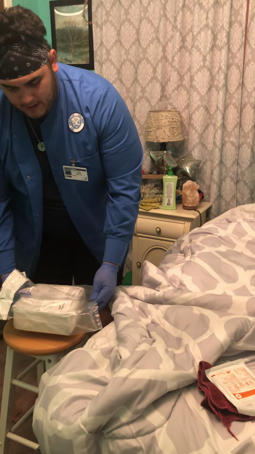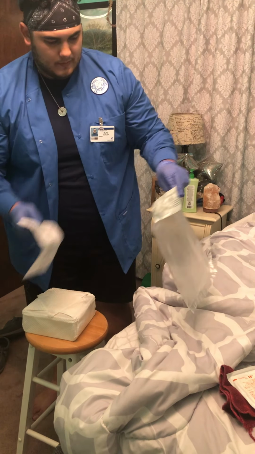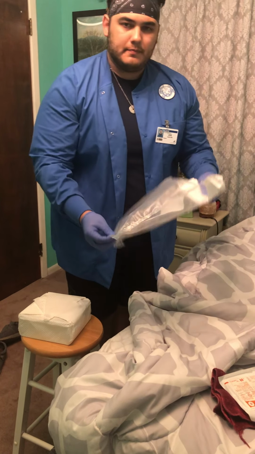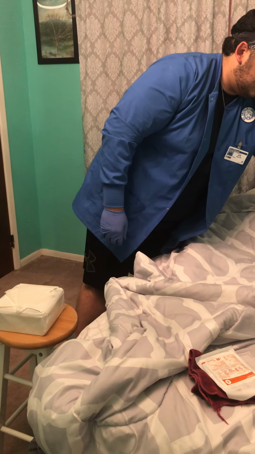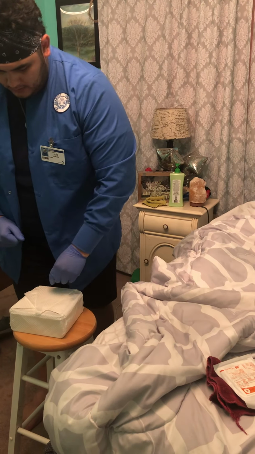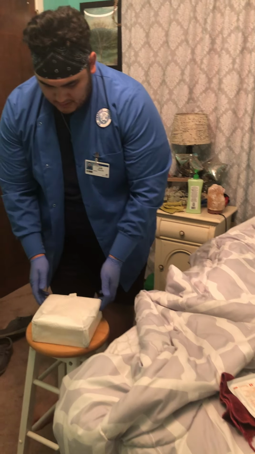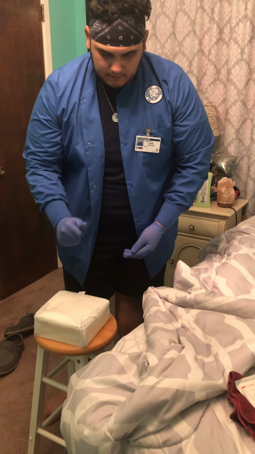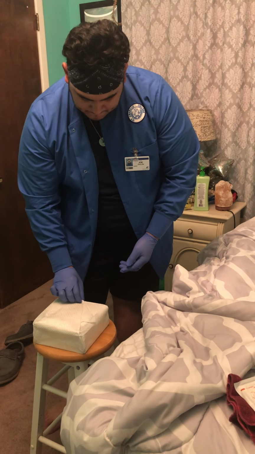So the outside of the package is not sterile. And we can use this to kind of dispose of our things as we go. Alright, so when opening this, the first flap always goes away from you, and you always want to grab just the outer inch only.